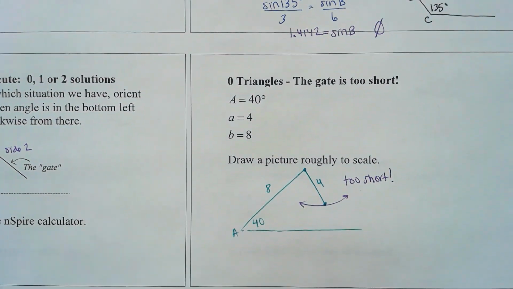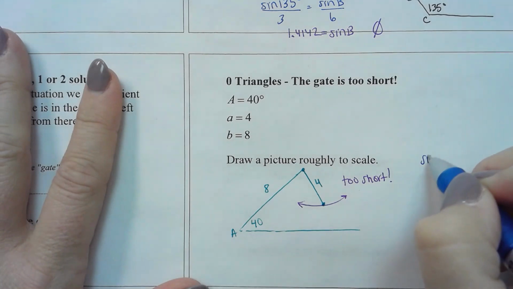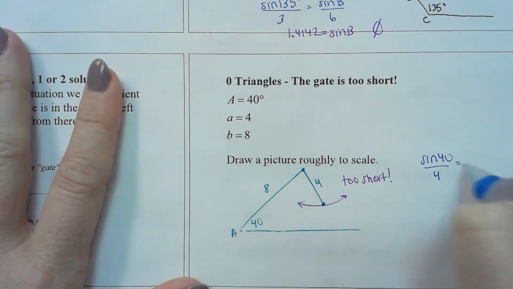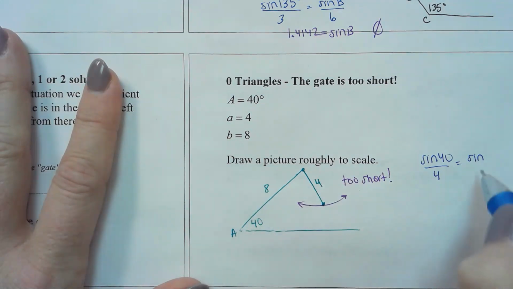Now, we had this calculator here. It gave us really nice pictures and exact values. How are we going to know that there's no triangles without drawing and measuring, protractors, rulers? Well, just like in the slide above, we'll start doing the math, right? So I can say the sine of 40 over 4 equals the sine of, let's see, if this is side B, this would be angle B.